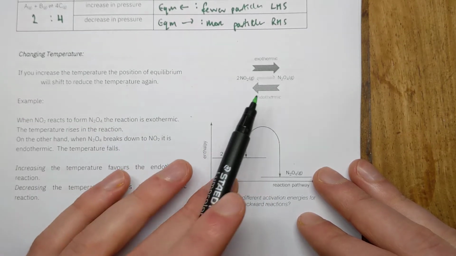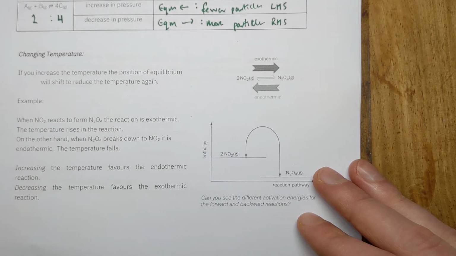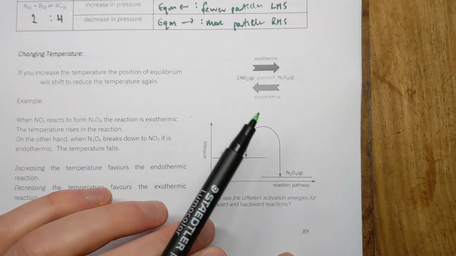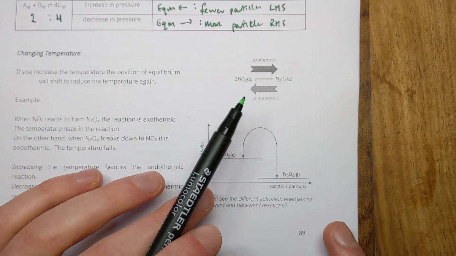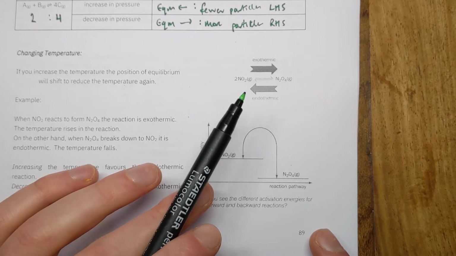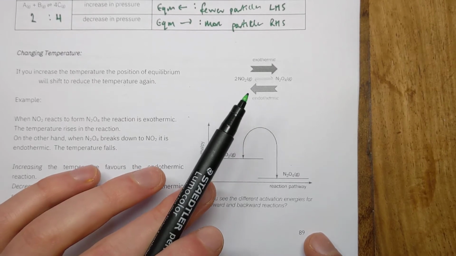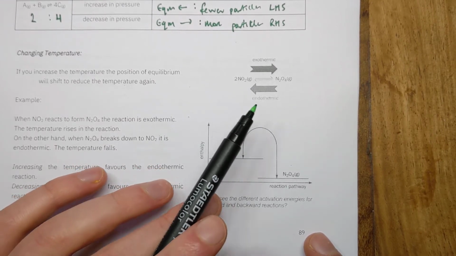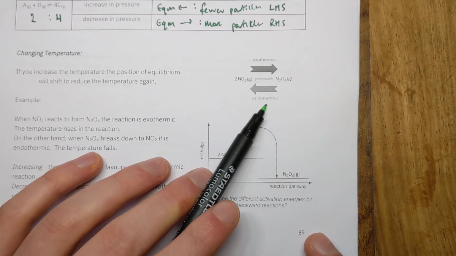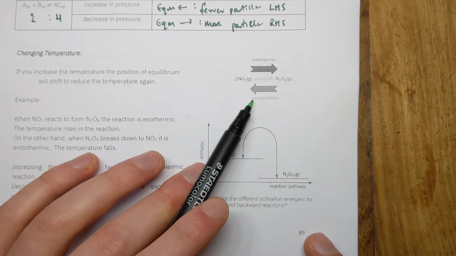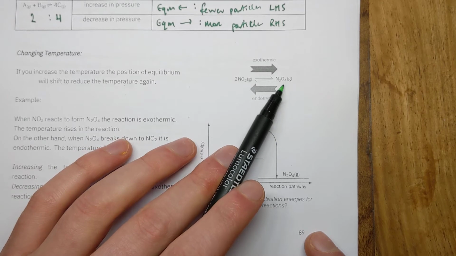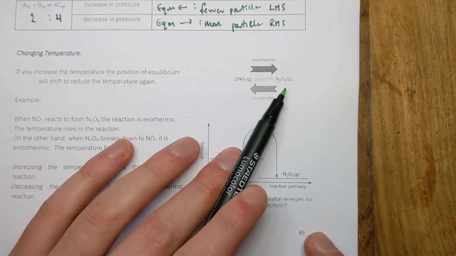So in the example I just went through there, if I had this equilibrium and I increased the temperature of the equilibrium, my reaction will want to decrease the temperature. The way it decreases the temperature here is by favouring the endothermic reaction, because as you know, endothermic reactions cool down, and that will move the equilibrium to the left in order to cool down the reaction.